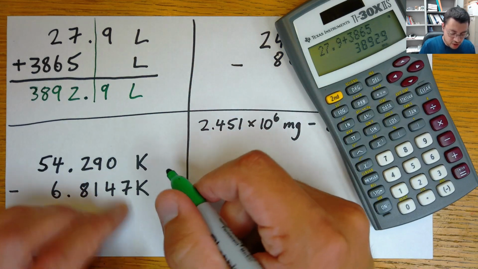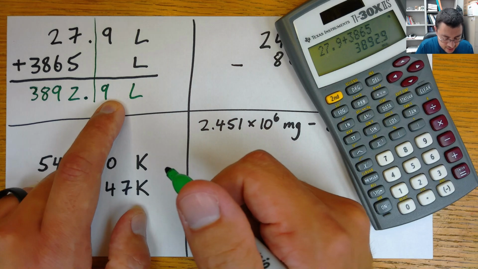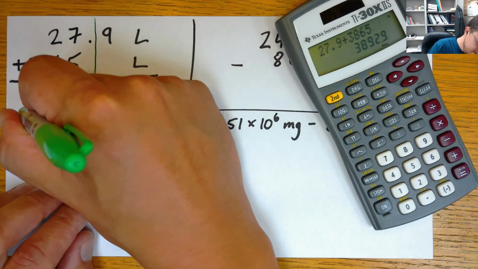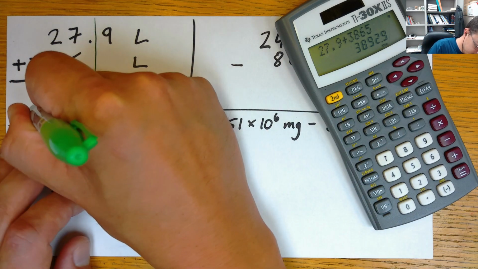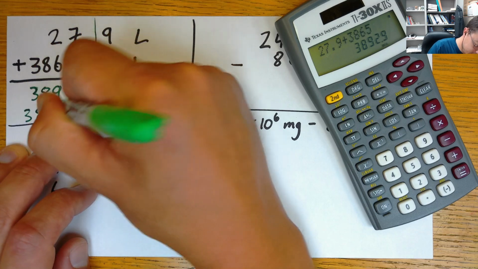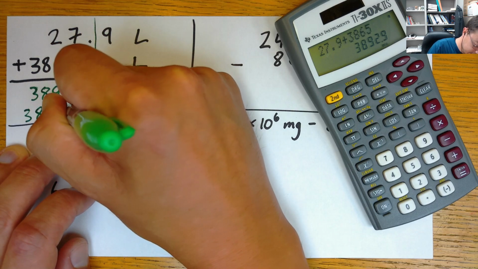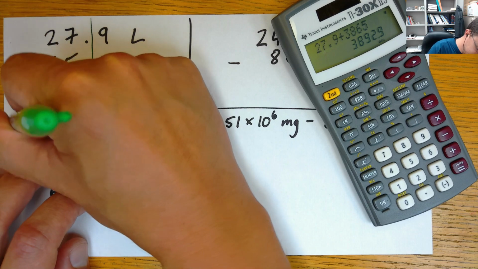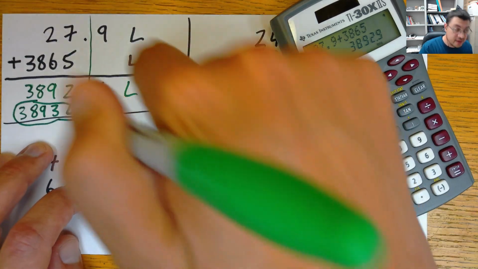All right, so to report our final answer, 9 rounds up. So we would write 3.893 liters as our final answer for this problem.